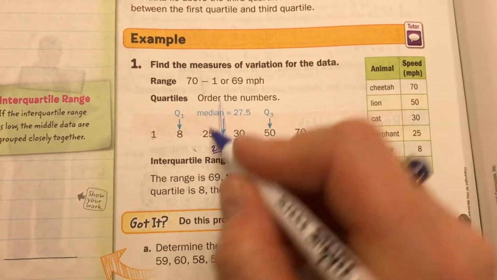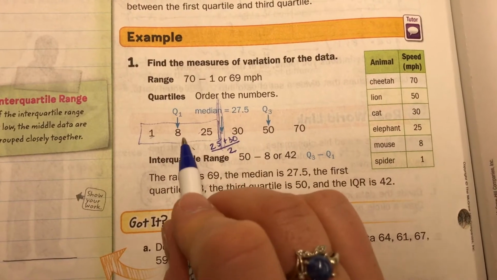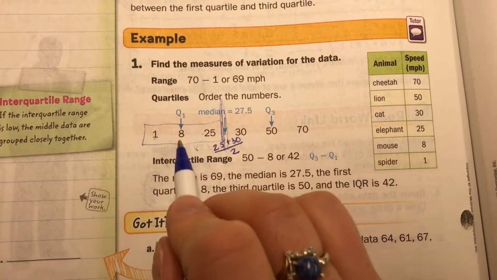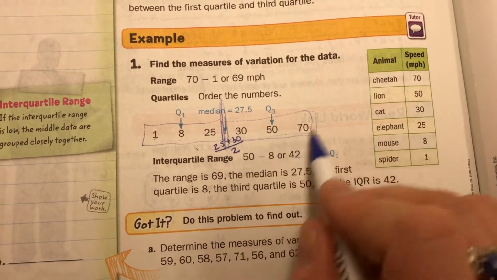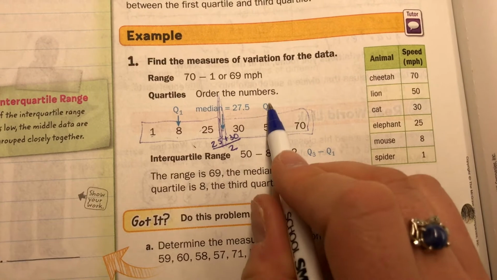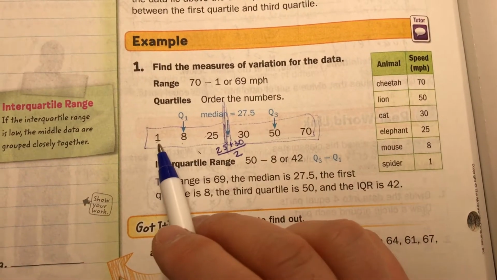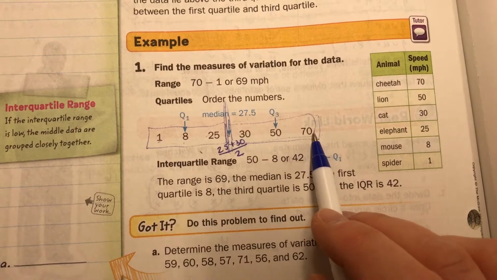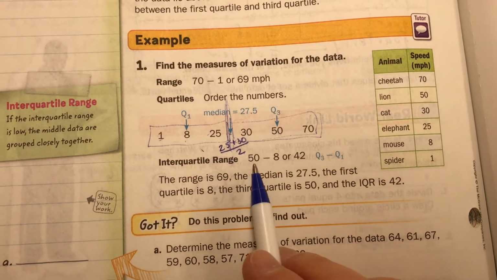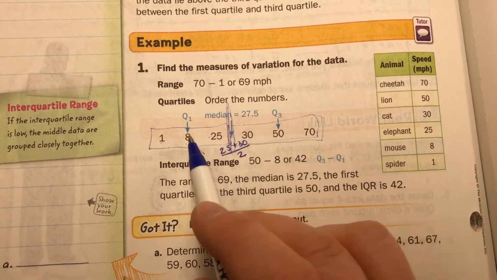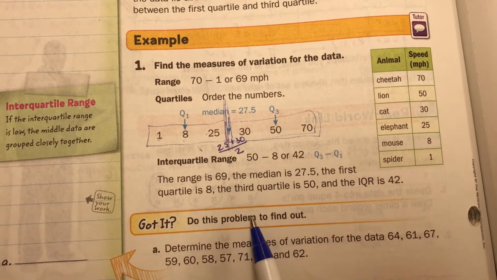So on this side here, what's the middle of this lower part of the data? That would be 8, so that's quartile 1. And what's the middle, or the median, of the upper part of the data? That would be 50, so that's quartile 3. So the range would be the difference between 1 and 70. So 70 take away 1, the range is 69. The interquartile range would be the distance between Q1 and Q3. So 50 take away 8, which is 42.